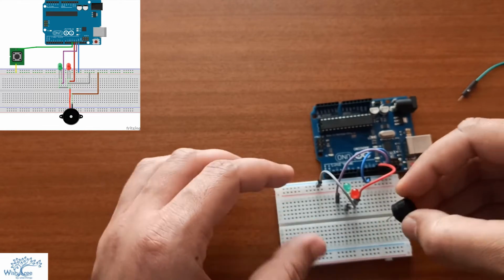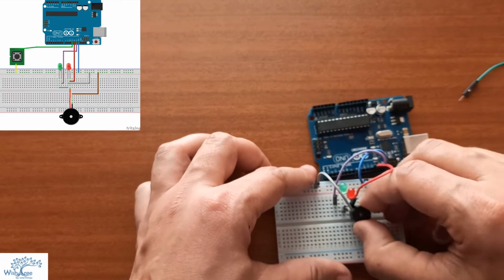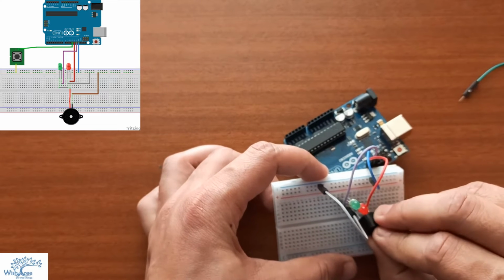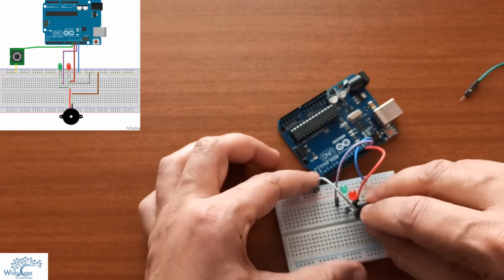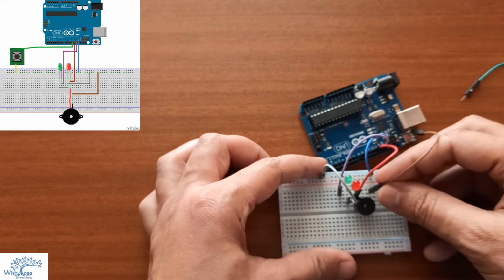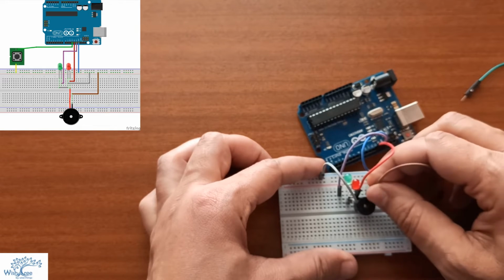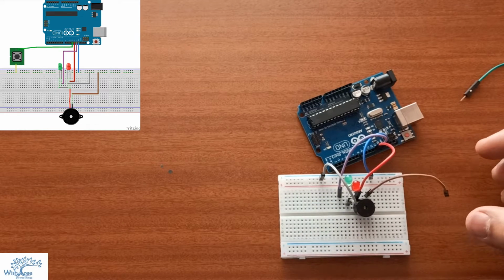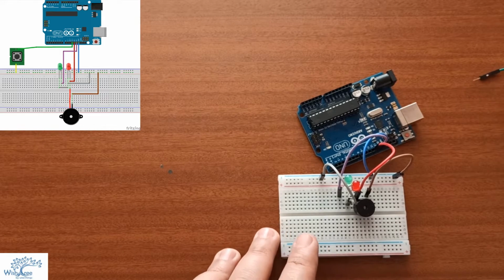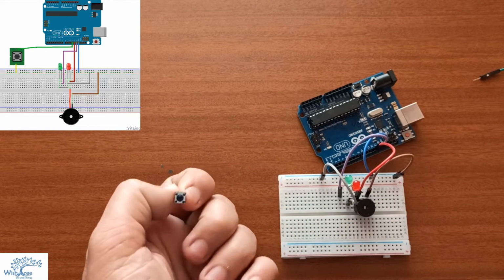So there you go, and the negative leg of the buzzer goes to the ground. So I'll take one wire and connect it to our negative rail. So buzzer is done.